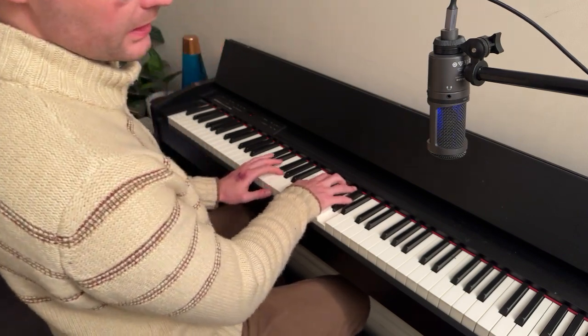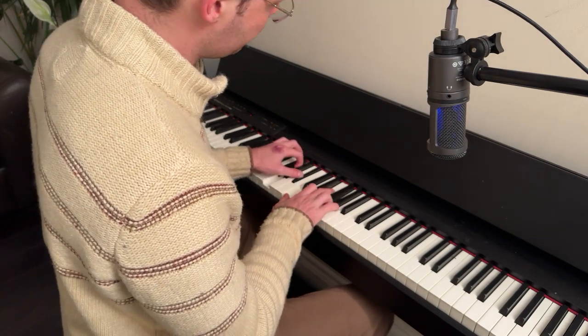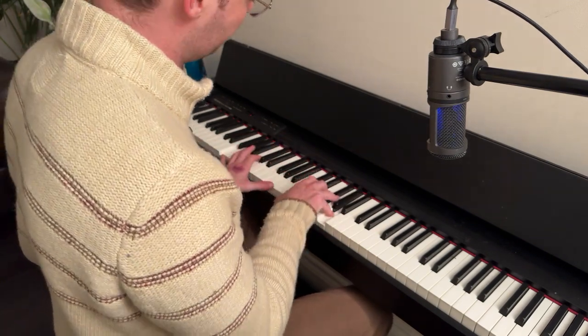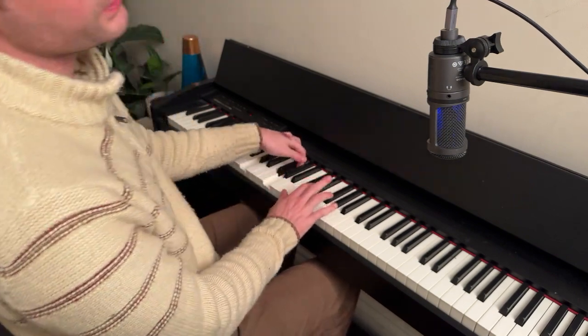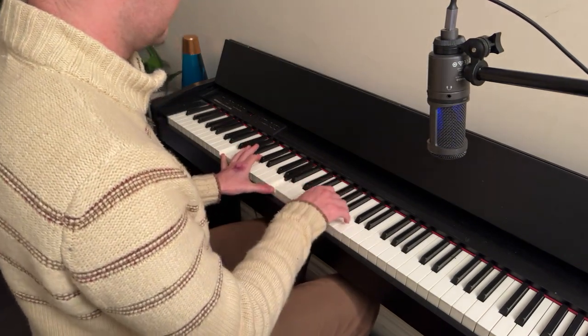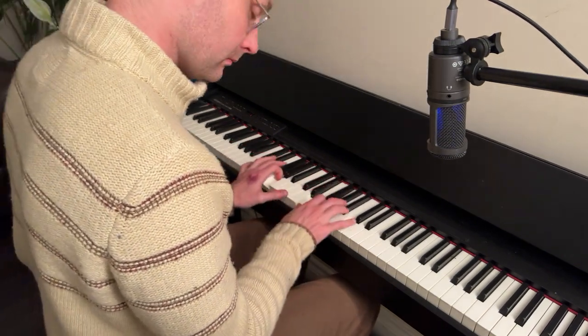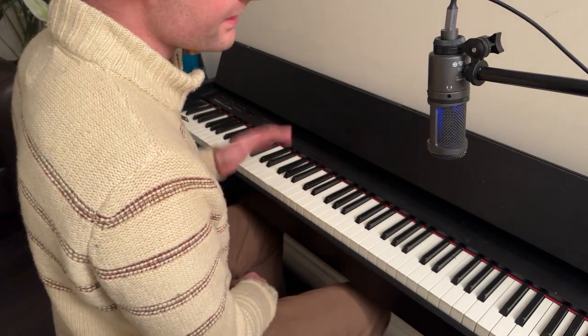So if you want to exaggerate the fact that that's a 5, you can just throw in the B flat. And then just get rid of it when you come back, if you want to modulate back. But you don't have to do that.